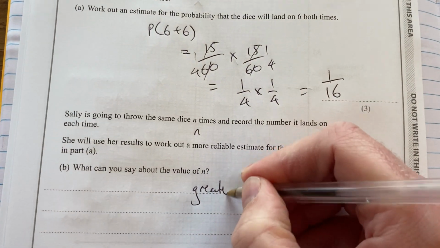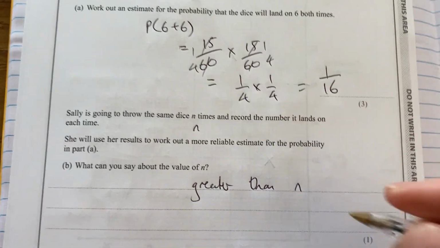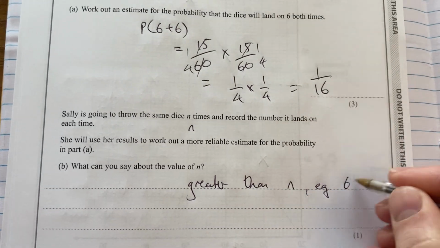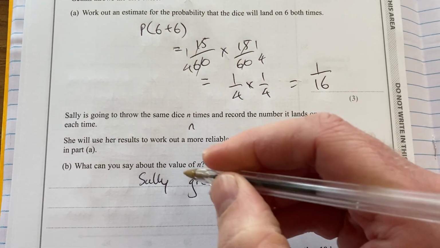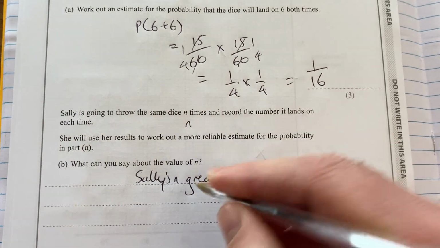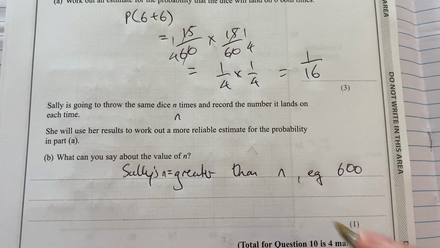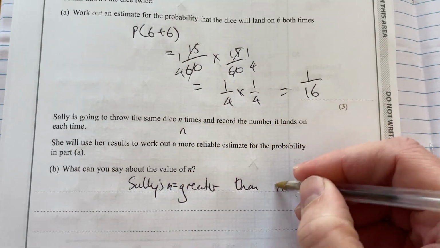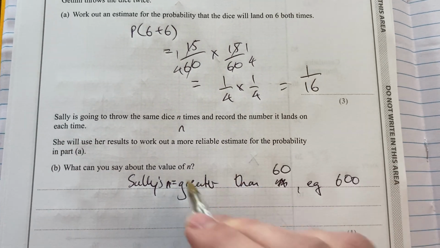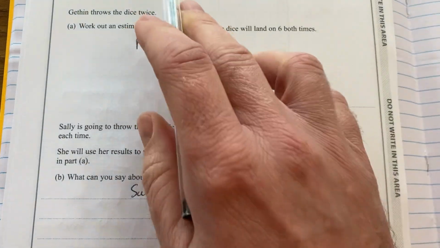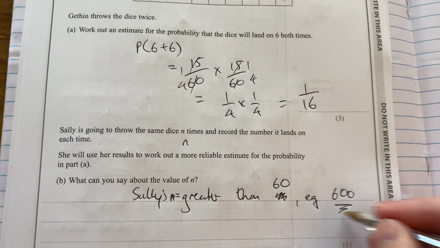For example, 600, but that would take a long time. Sally's n must be greater than the 60 thrown there. So some large number there.